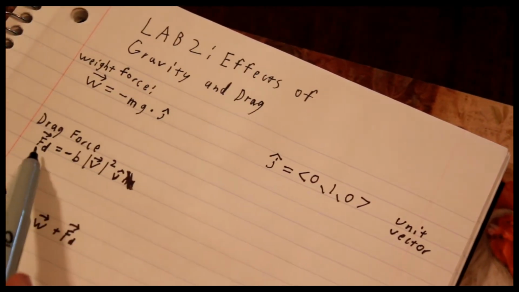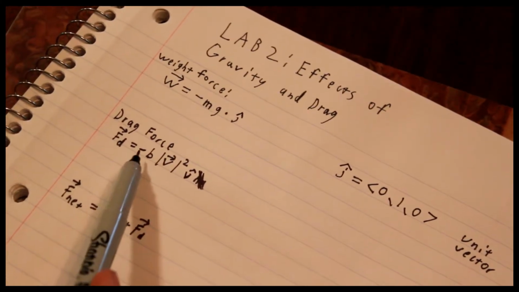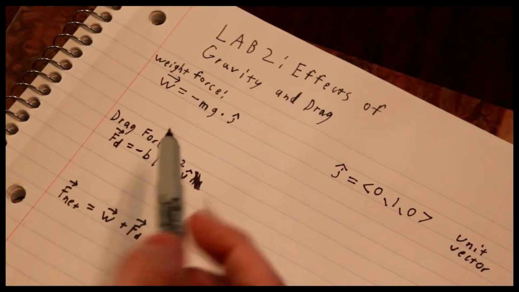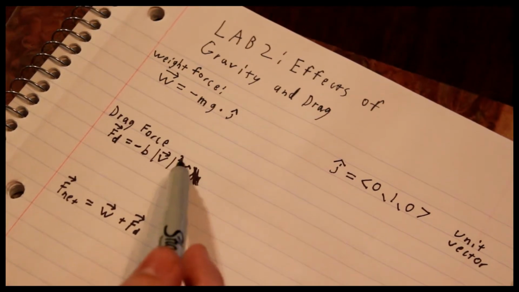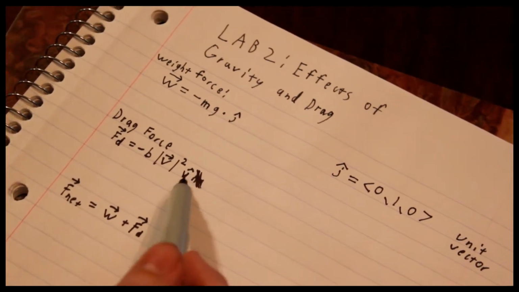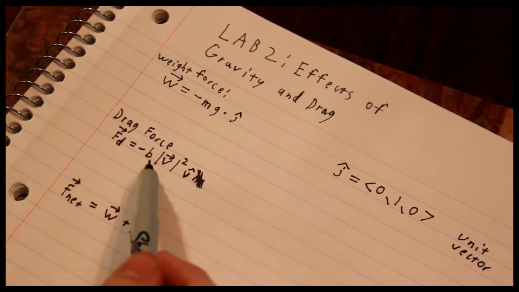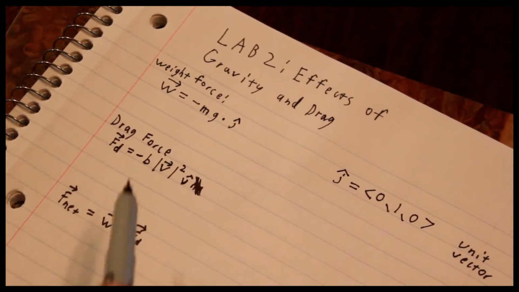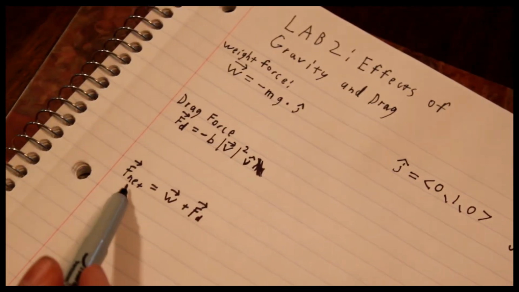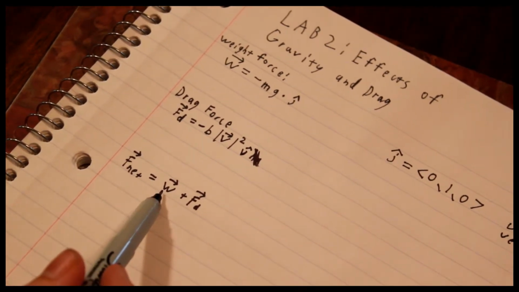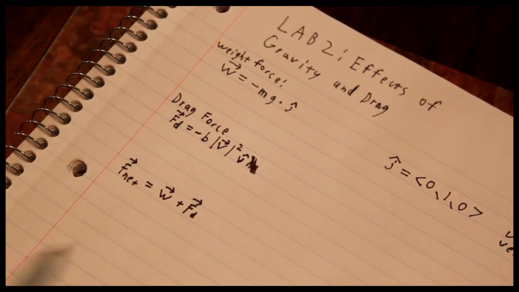The drag force will be negative constant b times the magnitude of the velocity squared times the velocity unit vector, and this will be going in the positive direction against the gravitic forces, and the net force is going to be the weight vector force plus the drag vector force.